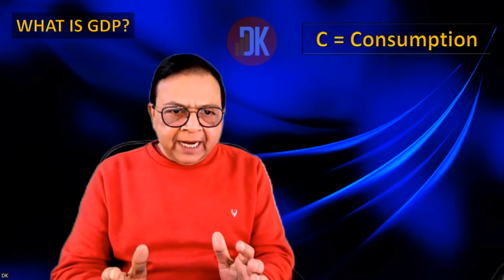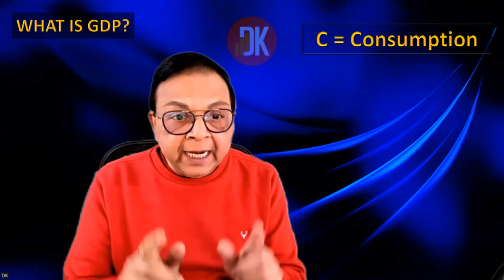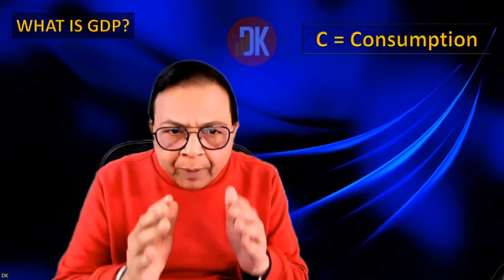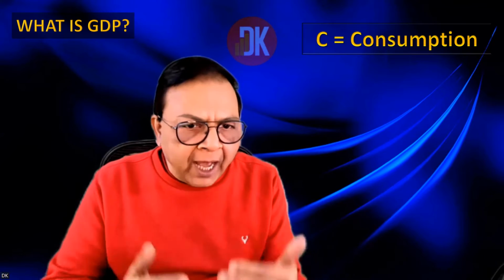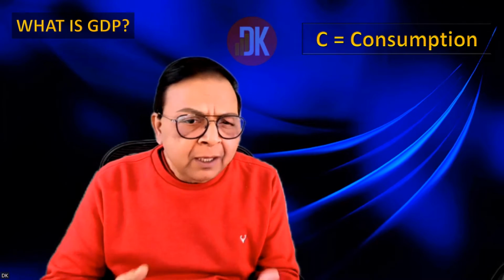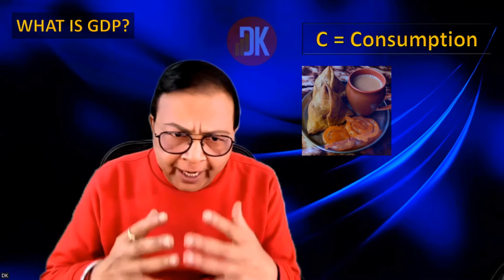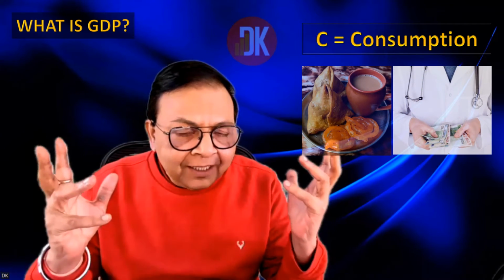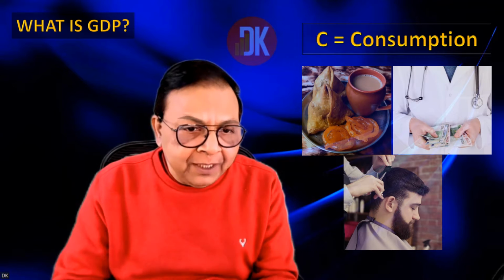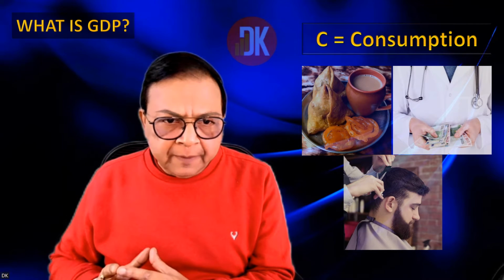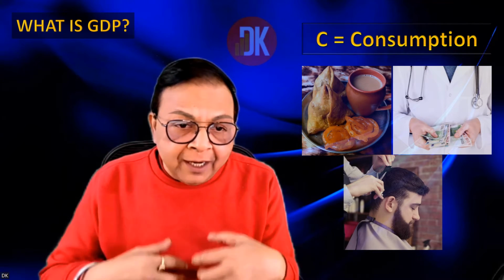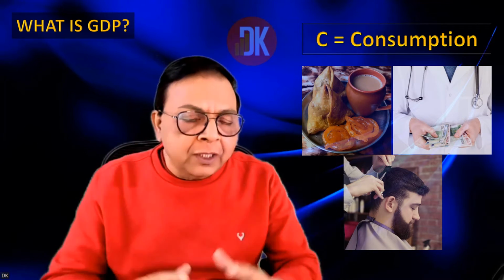Now let us understand the first element of GDP, that is C, which stands for consumption. It is nothing but the money that you and I spend on buying goods like samosa, coffee, tea, or any goods that we buy. Or we pay for services like consultant's fee or even for a haircut. These all make up the GDP. In most of the major economies, the consumption or personal spending constitutes nearly 50% of the overall GDP of a country.